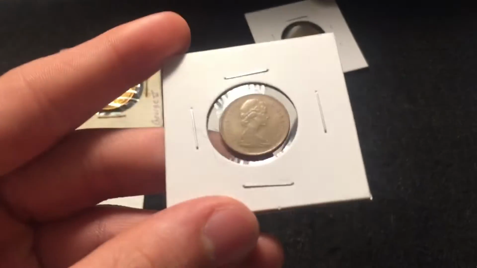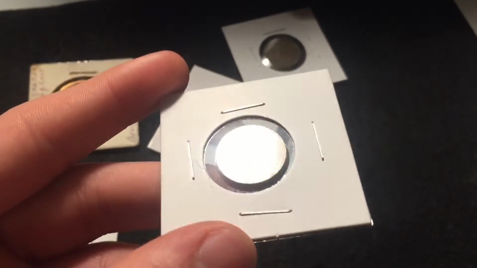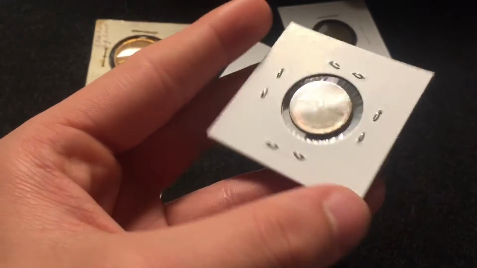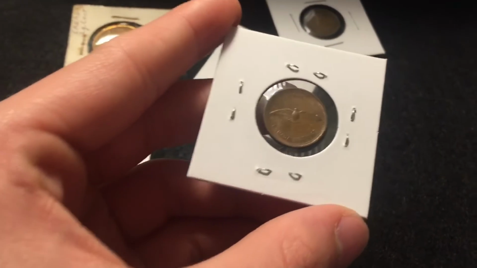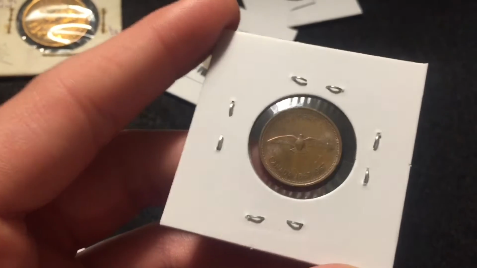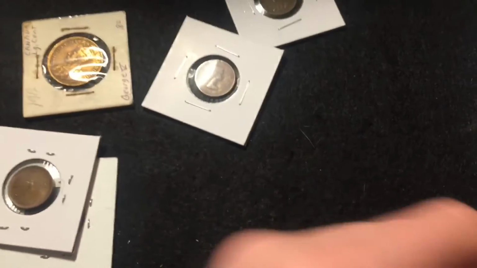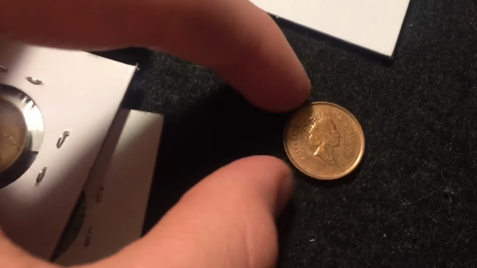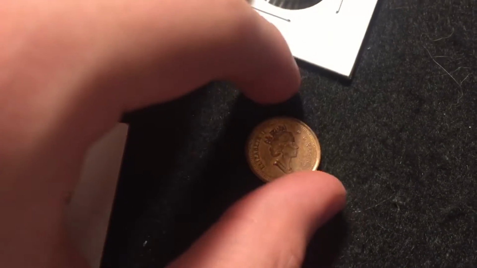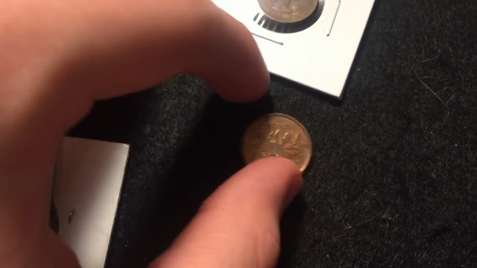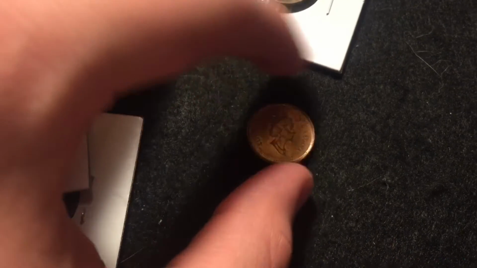This is the second variation. I think this is like their bicentennial or something like that. It's 1967. And then here's the last one. I didn't have this one in a case, but that's the newest one. And this is 1999. I believe that's the newest one.